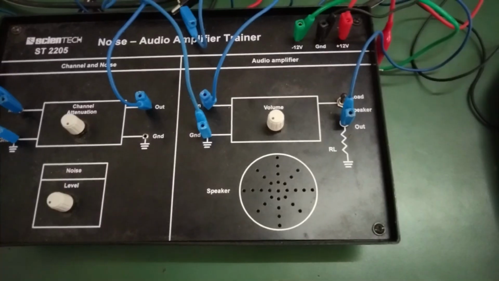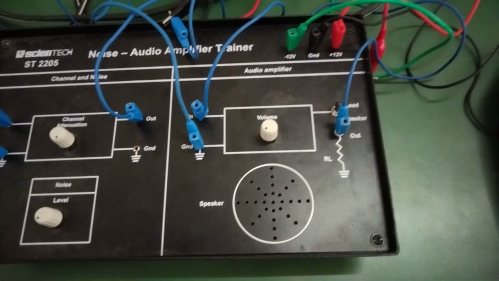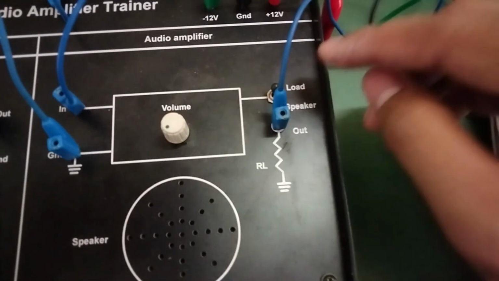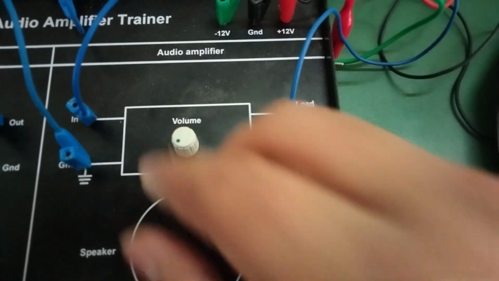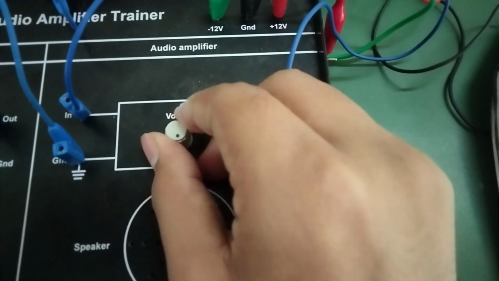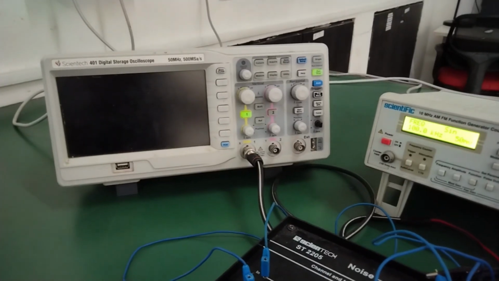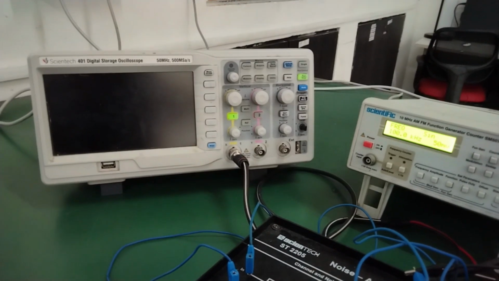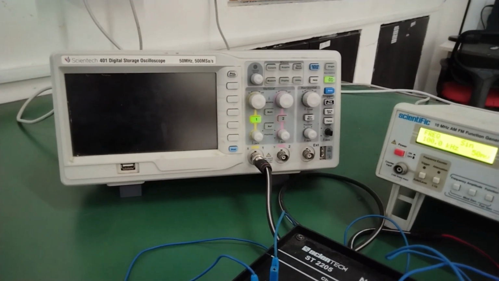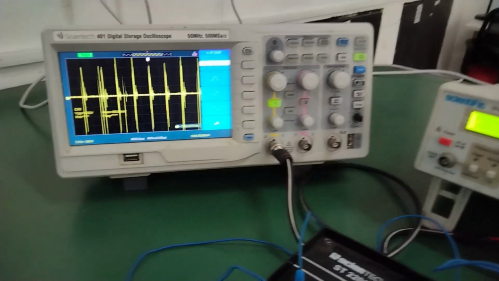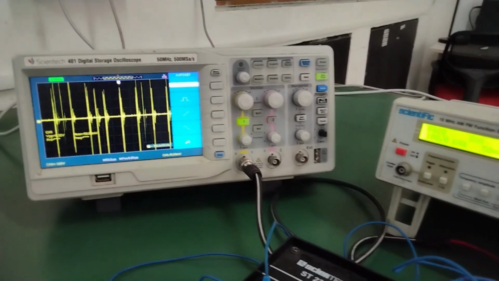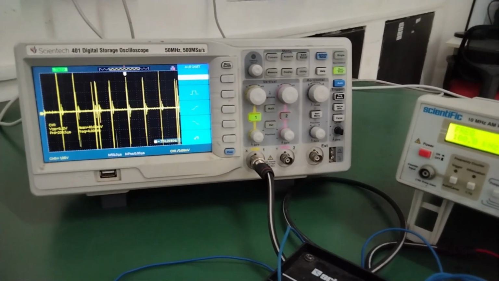Here, put the loudspeaker switch in load position and the volume knob fully clockwise. This should be in load position and volume should be fully clockwise. Now switch on the power supply to see the graph. We are able to see the graph. Now we have to measure and note the input and output voltage of the audio amplifier block on the oscilloscope.